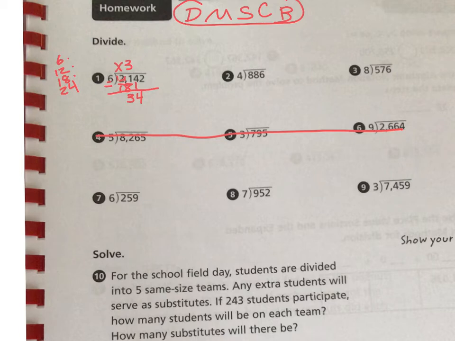So how many times does 6 fit into 34? Well, it looks like when I did my count bys that I did not go far enough. So 6, 12, 18, 24, 30, and 36. 36 is too big, isn't it? So we're going to do 30, which is 1, 2, 3, 4, 5 6s. Put my 5 up here. And then I say 5 times 6 is 30. I'm going to subtract. I have 4. This is why they don't give you enough room. And I check. I have one more number to bring down.